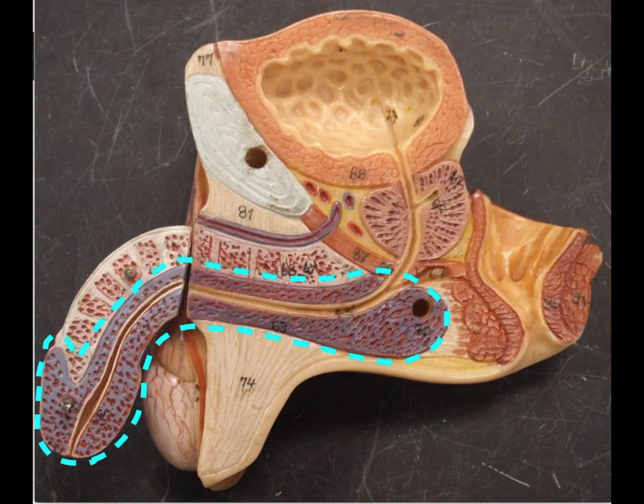And another stolen picture off your quiz. So what would be the answer to this? We're looking at a cross-section of the penis. It is outlining the corpus spongiosum. So that's the corpus spongiosum. This one up here, we're seeing one side of the two corpus cavernosum. And what else can we see?